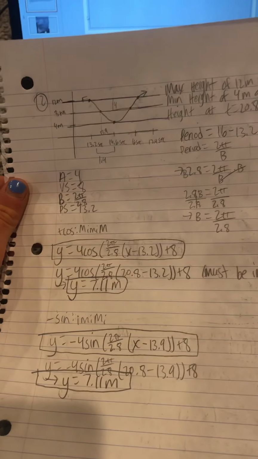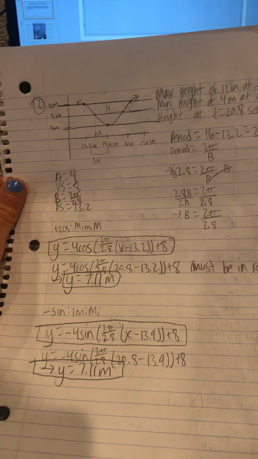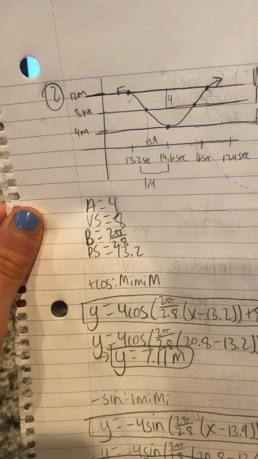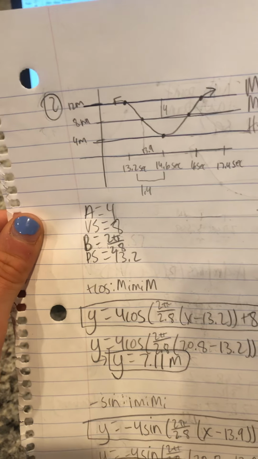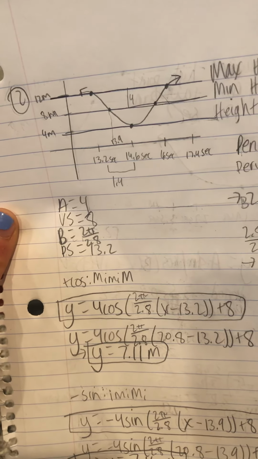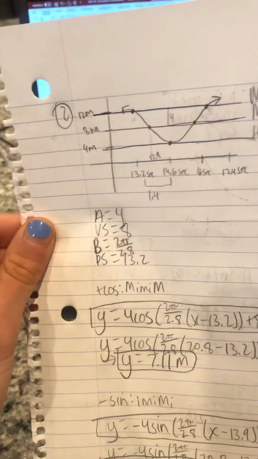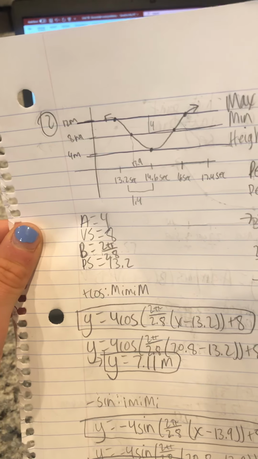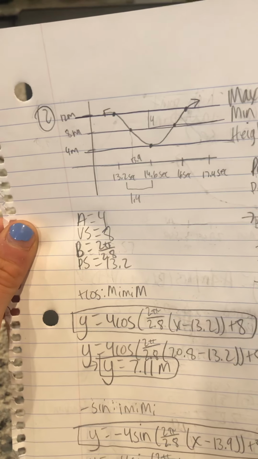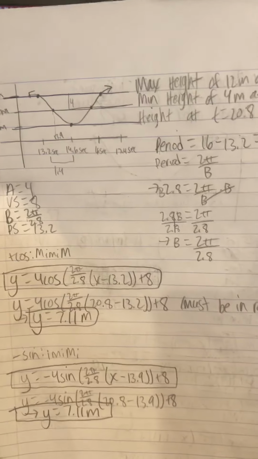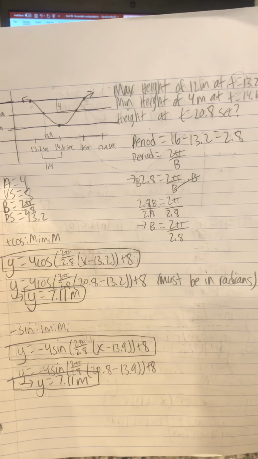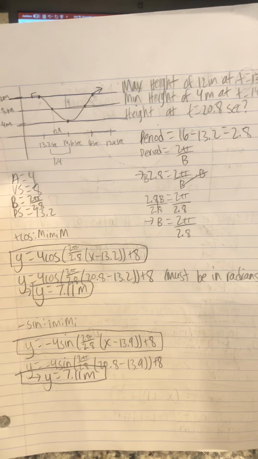So if I look at my graph, my max height is 12 meters, and that's at 13.2 seconds. My min height is 4 meters, which is at 14.6 seconds. So you can kind of see what this graph is going to look like here. First, I need to find my period. So my period, if I look at this, I'm going to say is 16 minus 13.2.